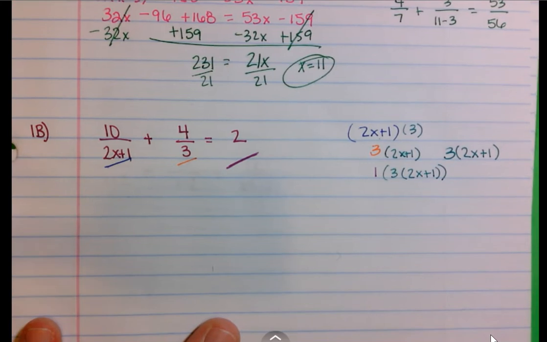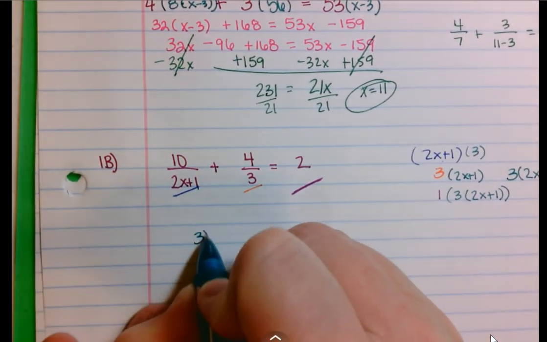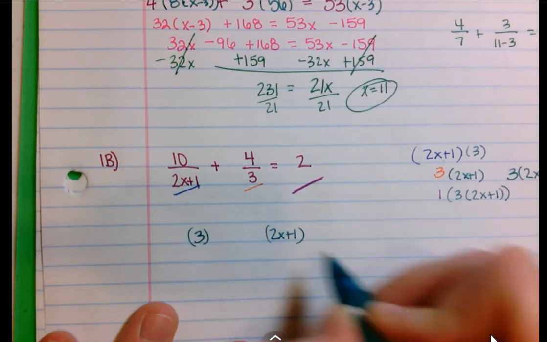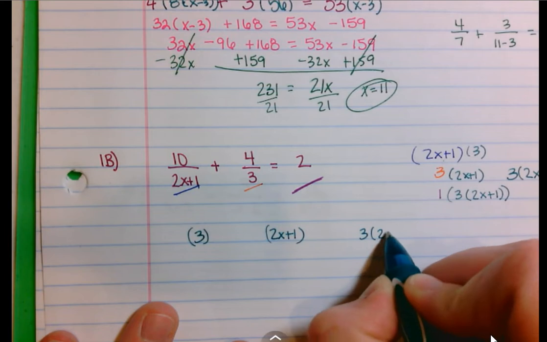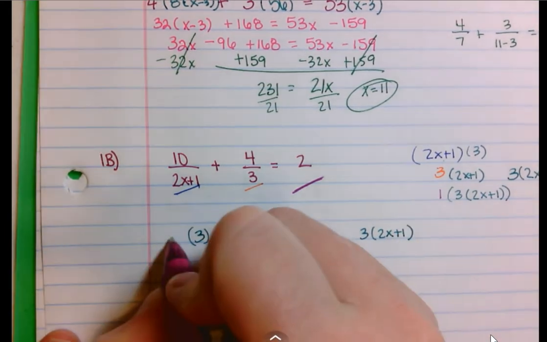Okay? So what I'm going to do is I'm going to write down the first number is 3. The next one is 2x plus 1. And the last one is 3 times 2x plus 1. And I'm going to write down my original problem.